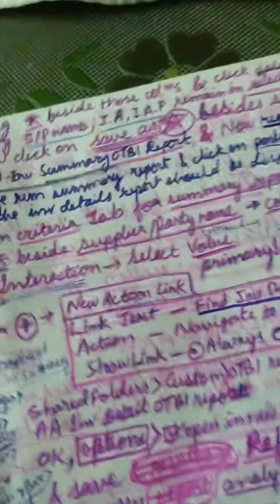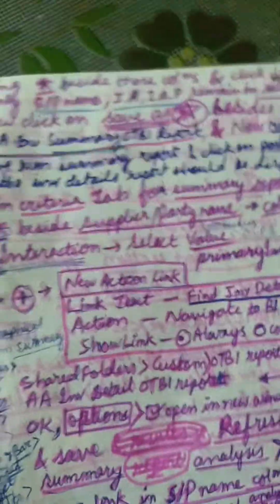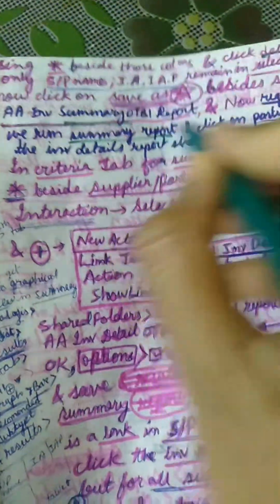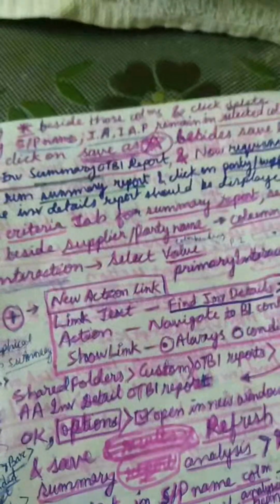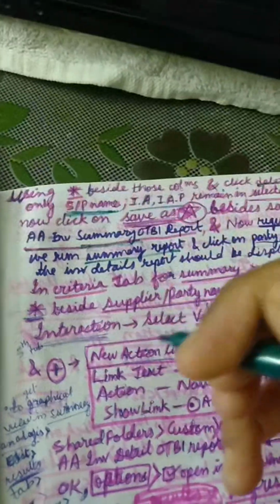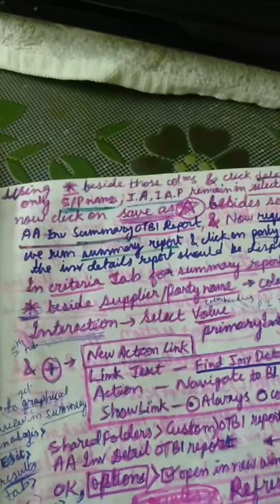Now my current requirement is that whenever I run the summary report, I take a column whose each value, or each entry in the output, works as a hyperlink.